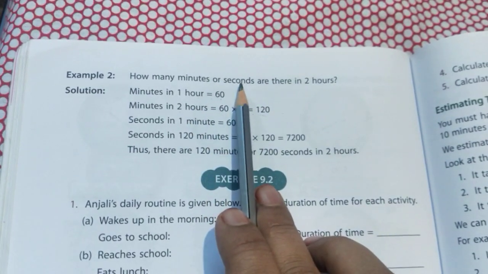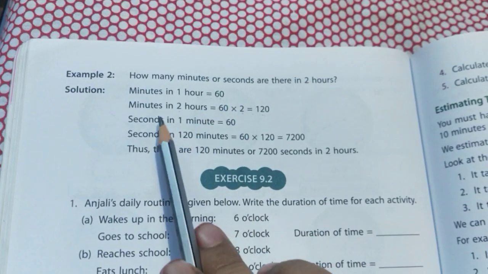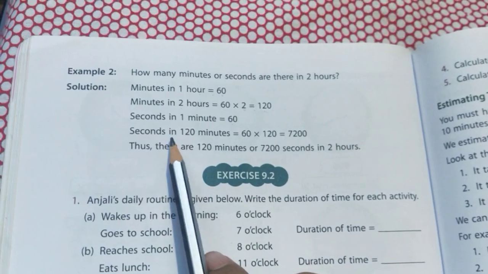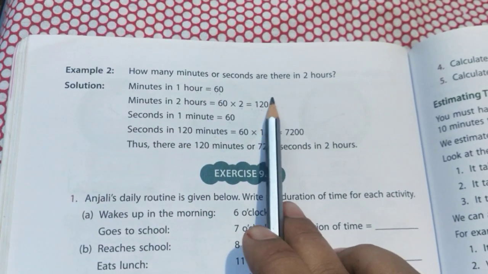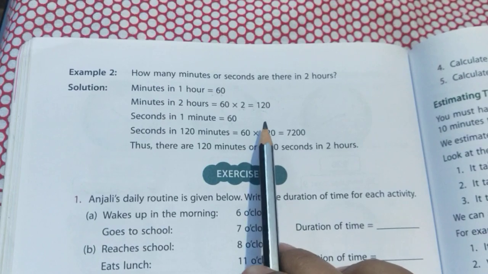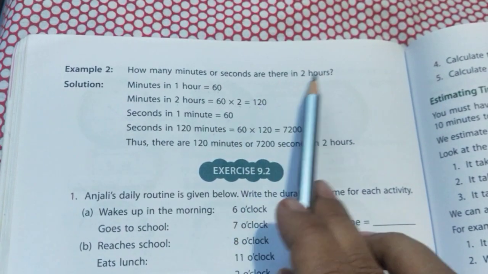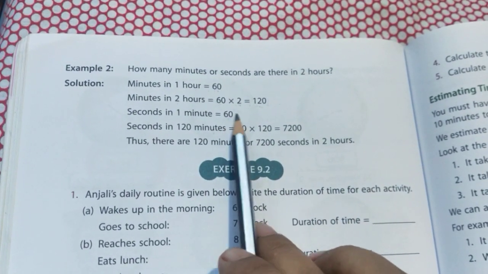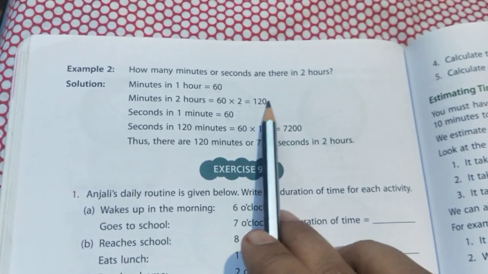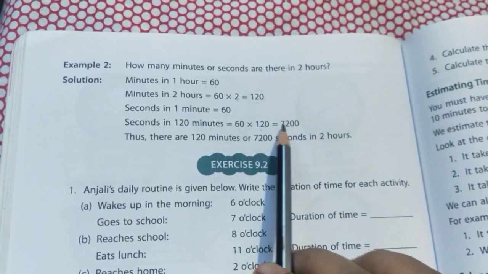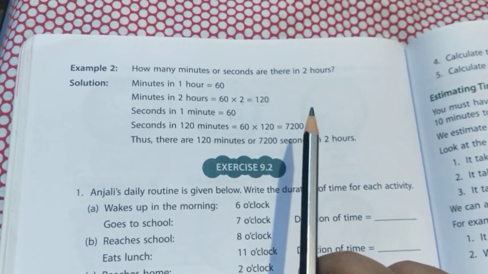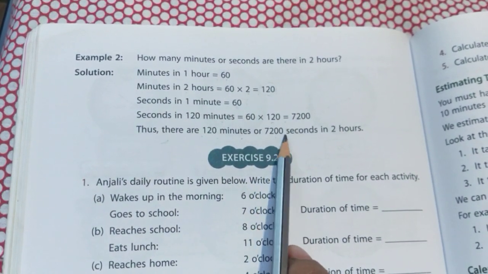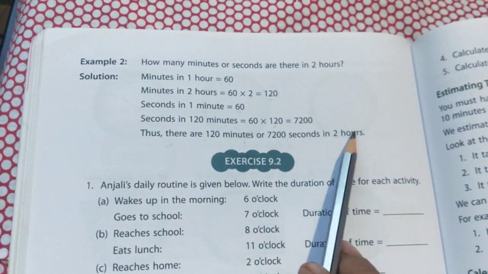Now you have to also find how many seconds are there in 2 hours. So 1 minute has how many seconds? 60 seconds. Now seconds in 120 minutes, we have already taken out 120 minutes from 2 hours. Okay, there how many minutes will be there? 120 minutes in 2 hours. So 60 seconds in 1 minute into 120 minutes, that is in 2 hours, is equal to 7200 seconds. Thus there are 120 minutes in 2 hours or 7200 seconds in 2 hours.